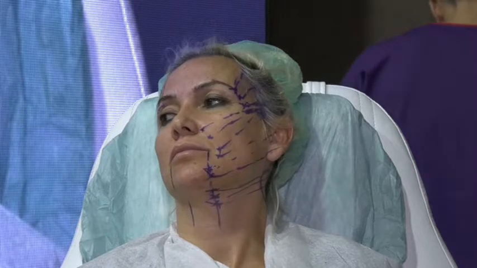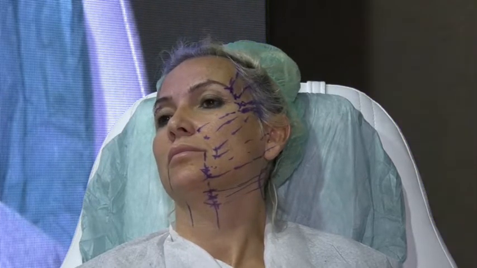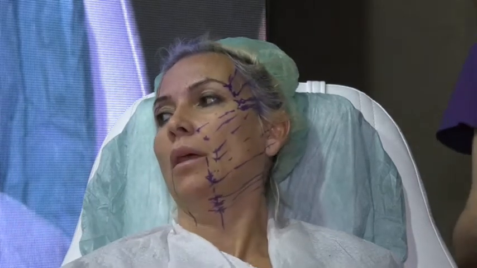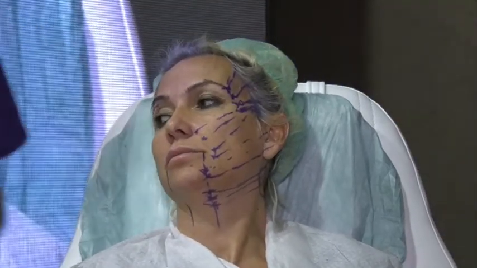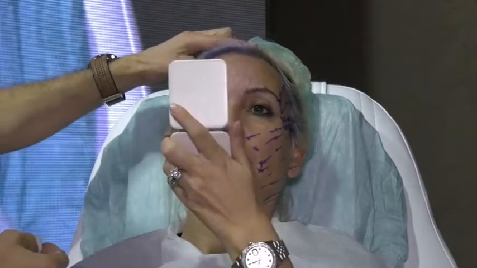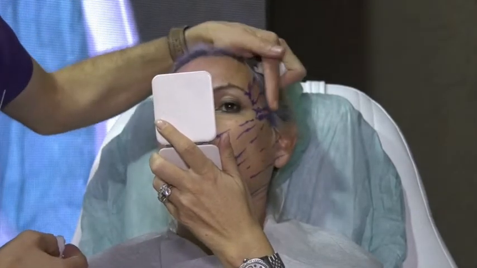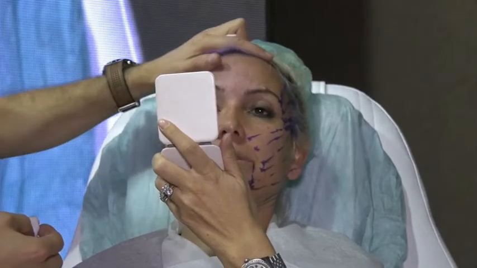So what is the opposite? If I get threads, how many days can I do the filler? It's the same concept. Wait till all the edema and swelling and everything goes, which is usually 10 to 14 days, and you will be able to do the filler, when the edema and pain and swelling go.